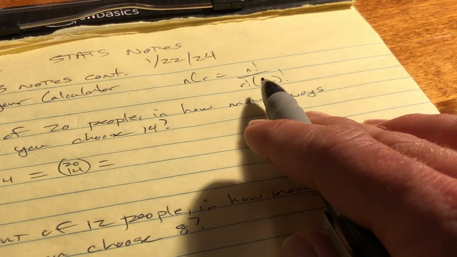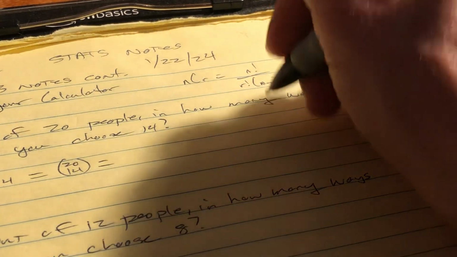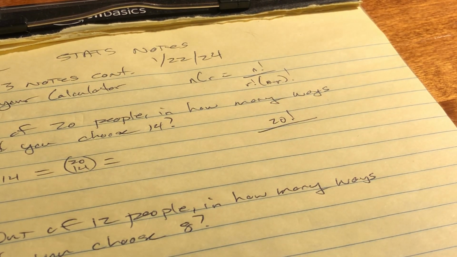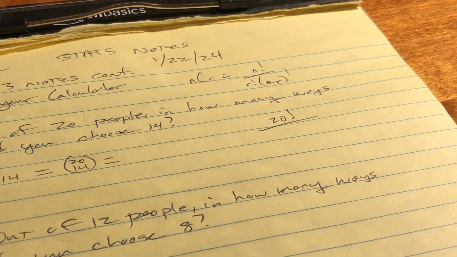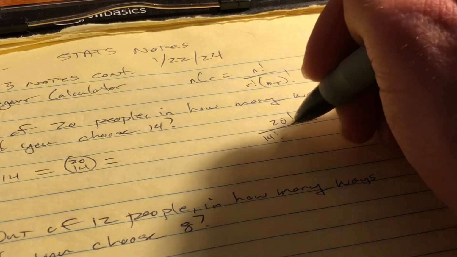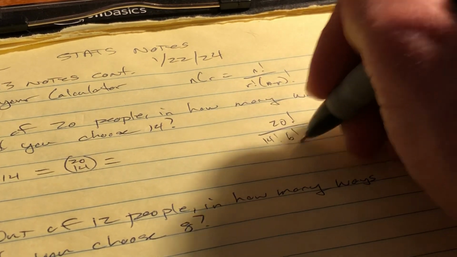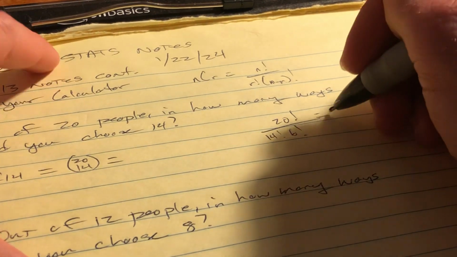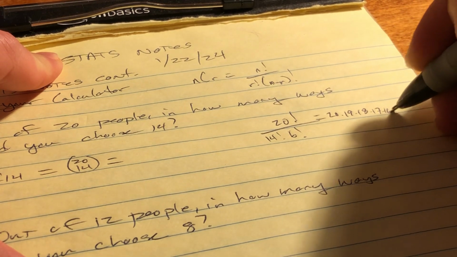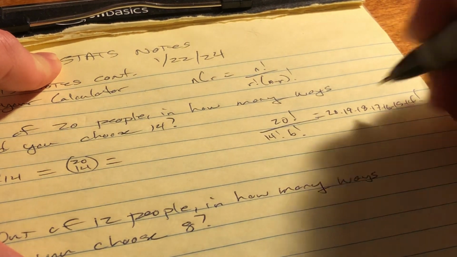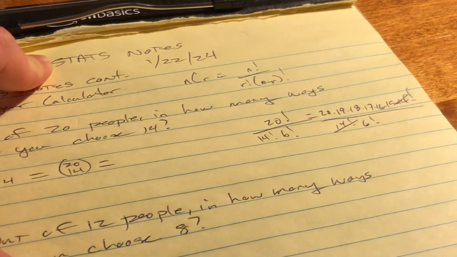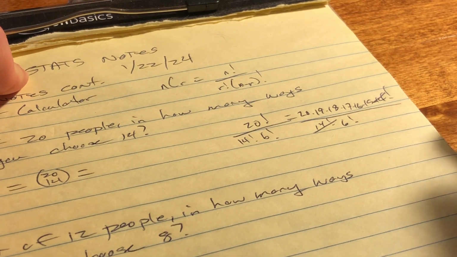Now, obviously, there is a formula for this. 20 choose 14 is 20 factorial. 20 factorial means 20 times 19 times 18 times 17 times ... times 3 times 2 times 1, over 14 factorial, and then 20 minus 14, which would be 6 factorial. How would you do this without a calculator? You might have to do some counting. You do 20 times 19 times 18 times 17 times 16 times 15 times 14 factorial, so the 14 factorials would cancel, over 6 factorial. And you just keep simplifying, all right?